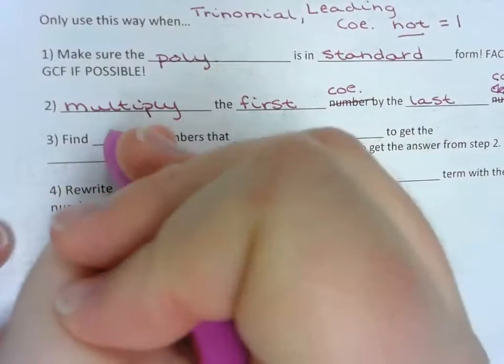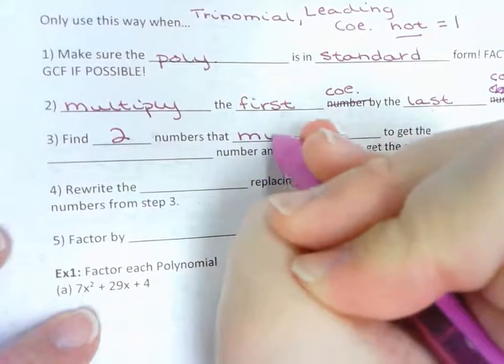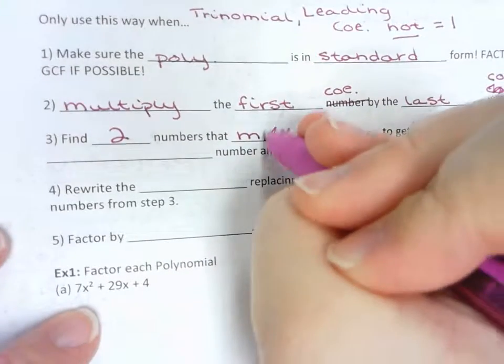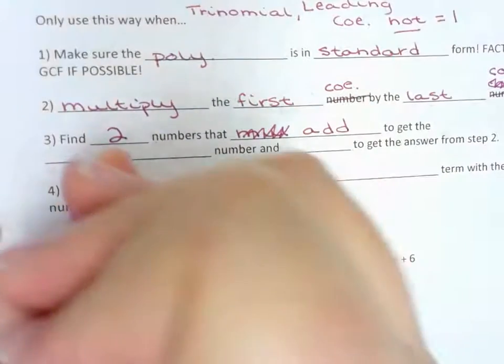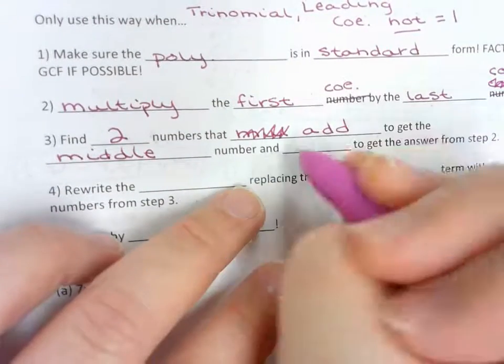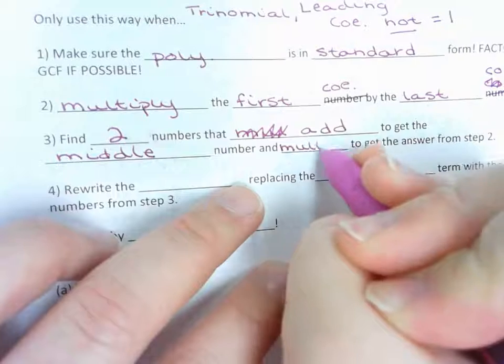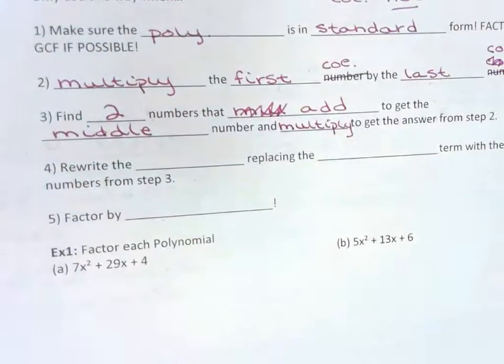Step 3, find two numbers. This is like what we did Tuesday. Two numbers that add to get the middle number, and multiply to get the number from step 2. So we're going to find two numbers that add to get the middle, which is what we did Tuesday, and multiply to get the answer that we just got from step 2.